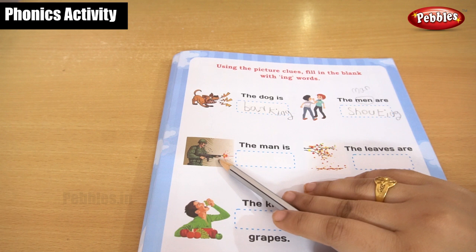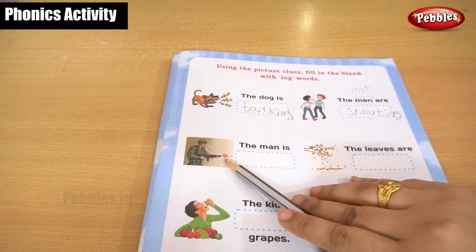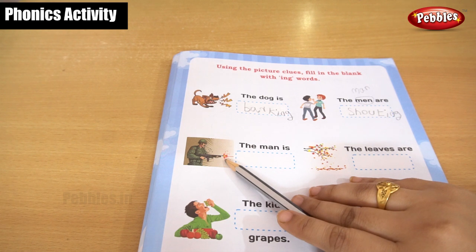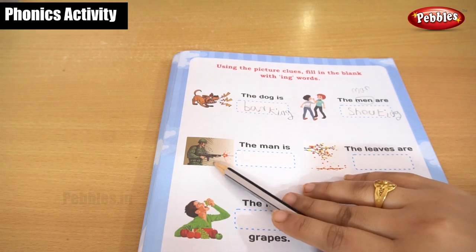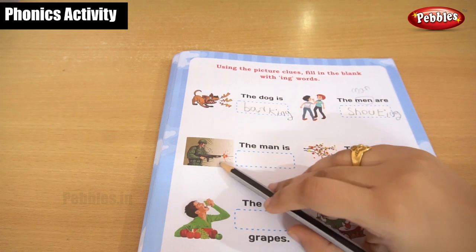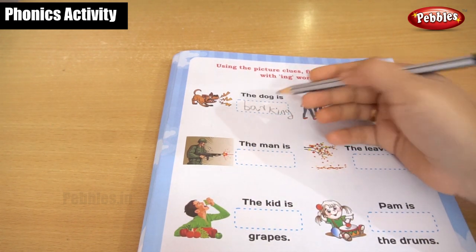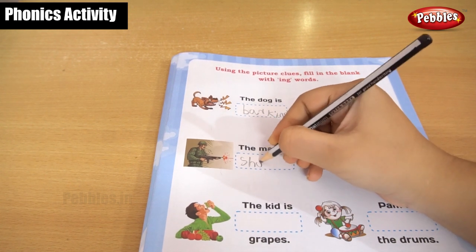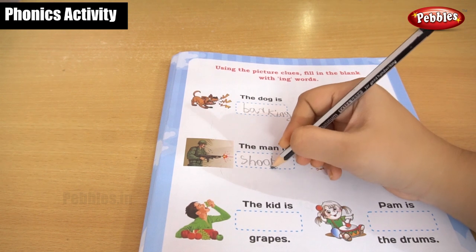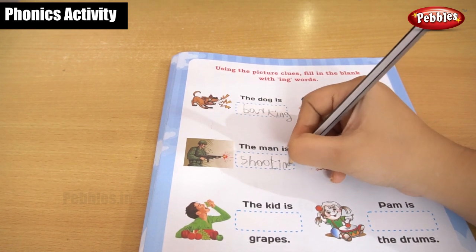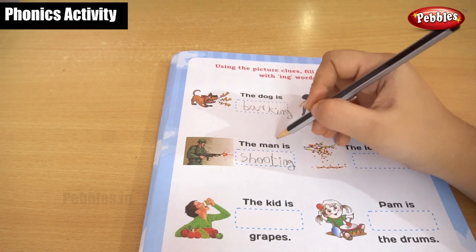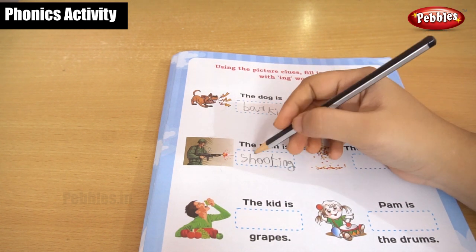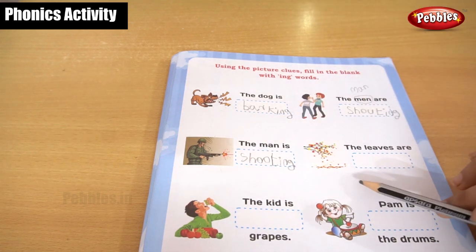See the picture carefully. Do you know what the action is here, isn't it? Are you all aware of the action going on here? Let's listen carefully and look at the picture carefully, and you are going to tell me what action is actually going on in the picture. Yes, shoot. He is shooting something, isn't it? So let's write the spelling for shoot first, then I will add the ing form. Now I'm going to add ing. Shooting. The man is shooting. Okay, the man is shooting someone, isn't it? The man is shooting.